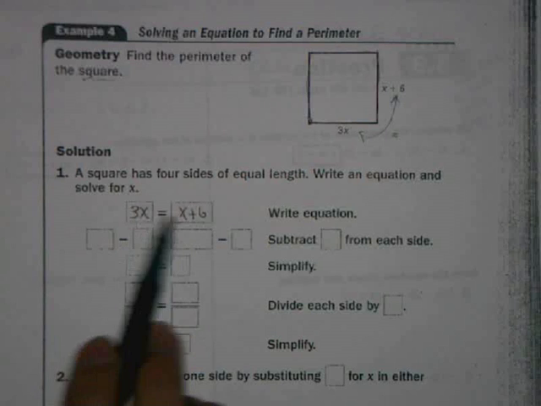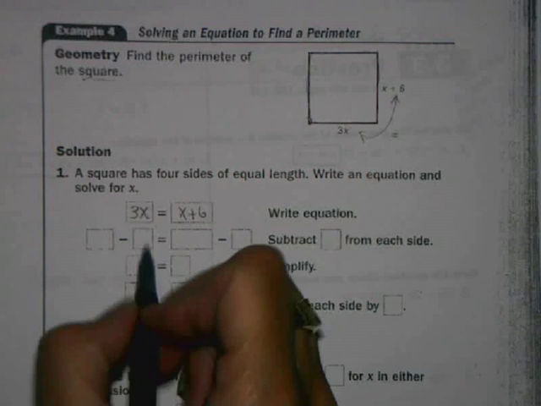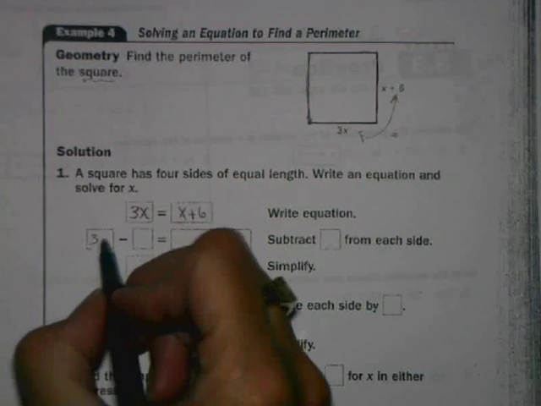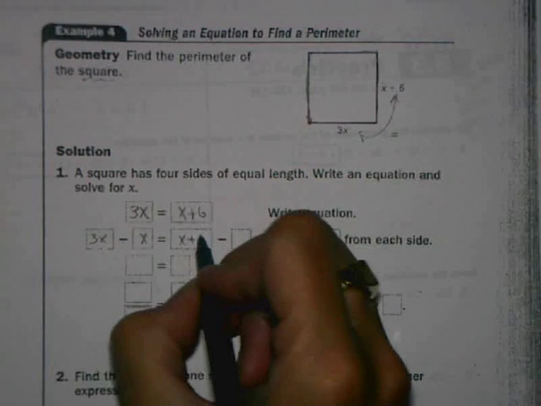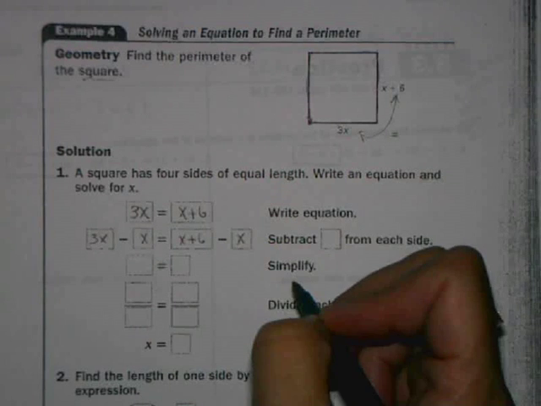So I notice that I have x's on both sides of my equation, so I'm going to take x away from both sides. I have 3x on the left, and I'm going to subtract an x from that. I have x plus 6, and I'm going to subtract an x from that.